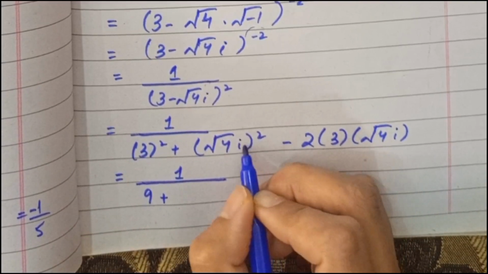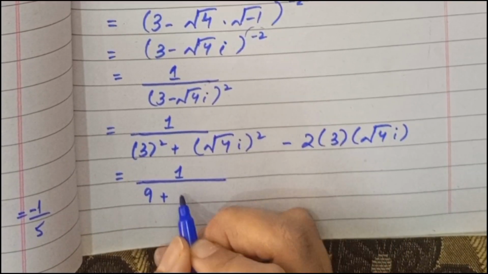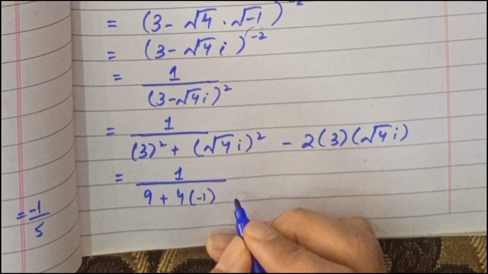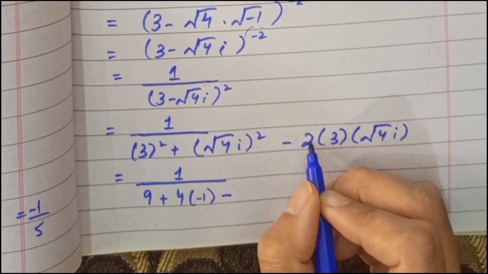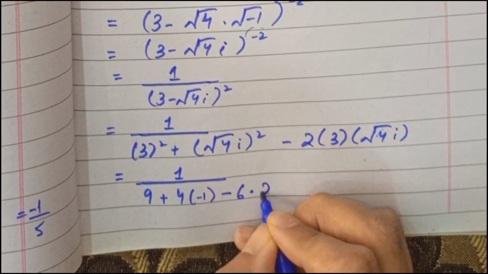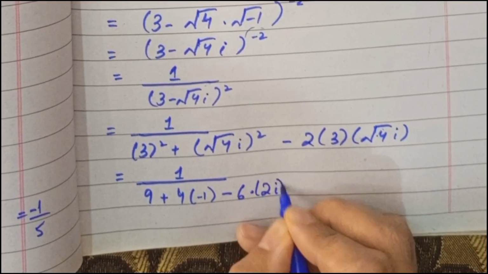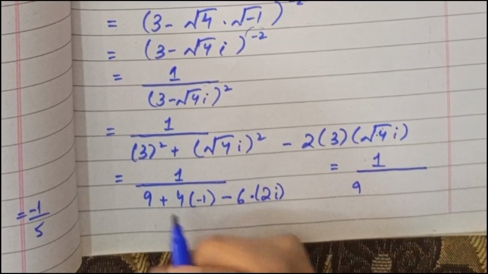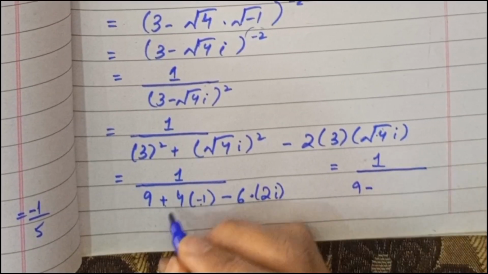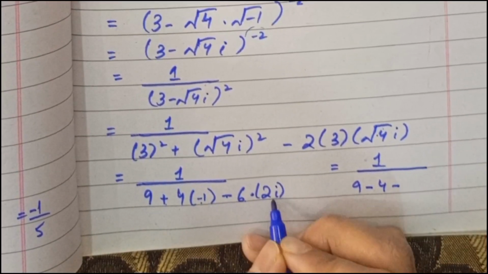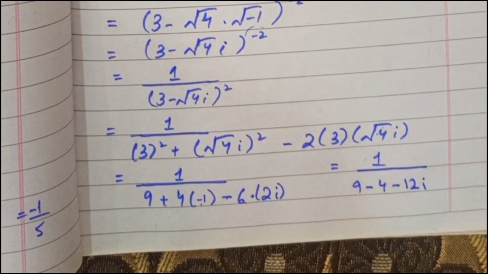When we apply the square on these both, it will be cancelled, and on i square it will turn into minus 1. Minus 3 into 2 is 6. Square root of 4 is 2i. Plus minus is minus, so 4 into 1 is 4. Minus 6 into 2 is 12i.